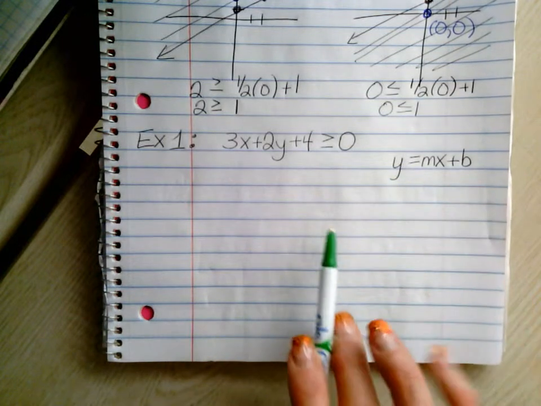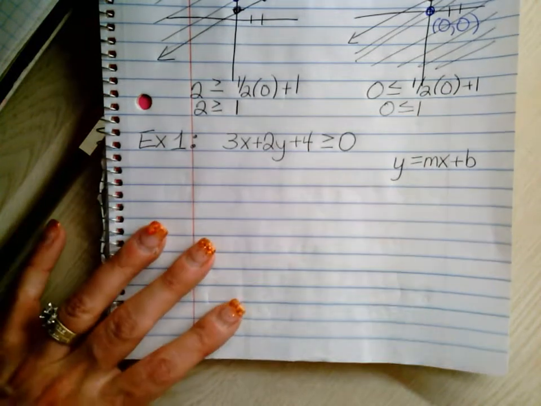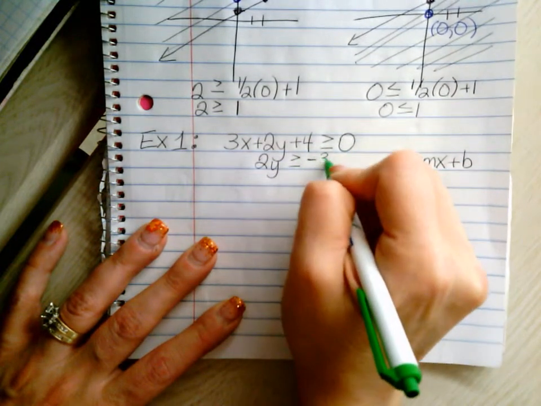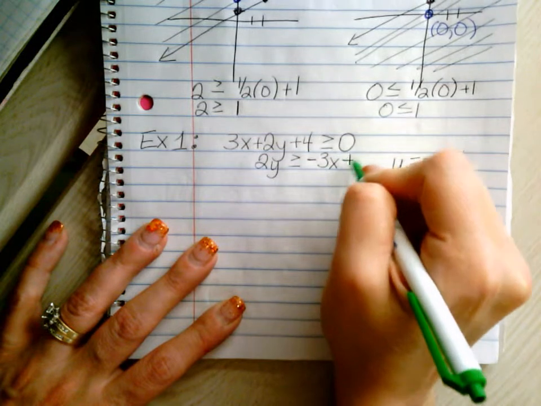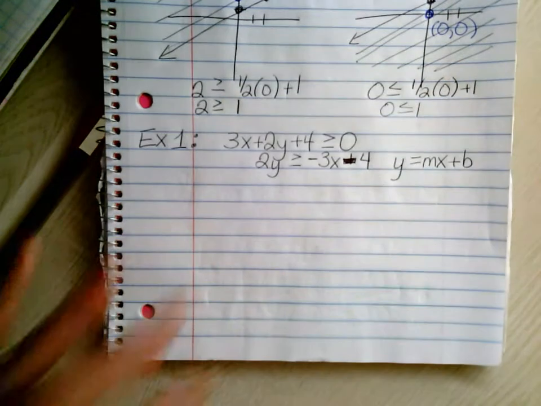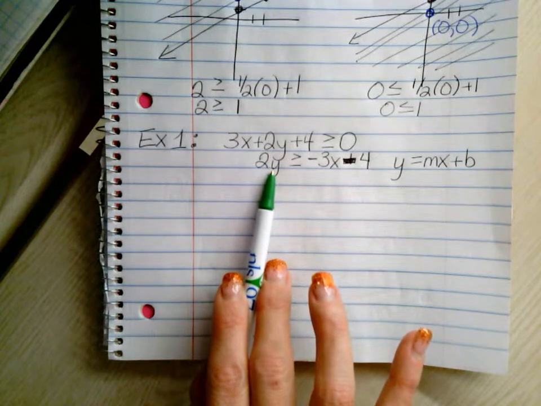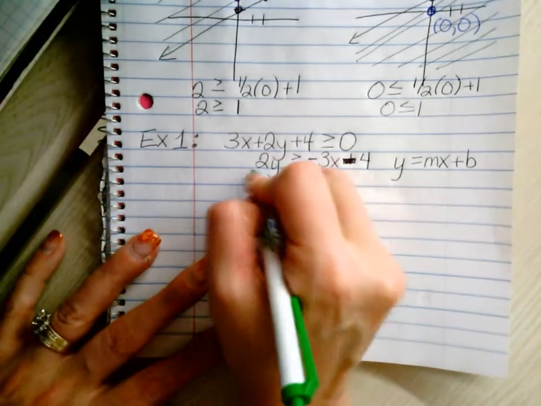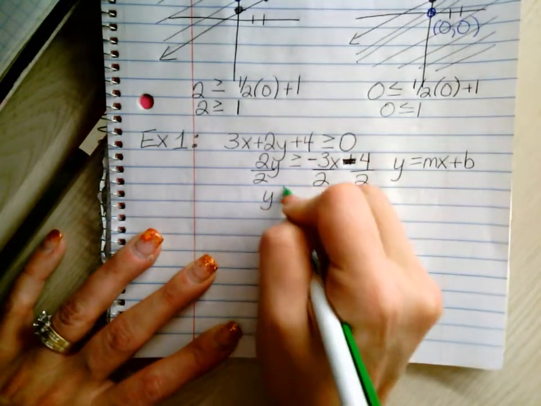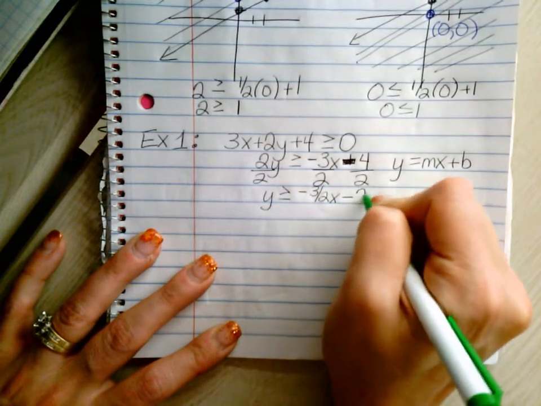All right, in order to do that, I'm going to subtract my 3x and my 4 so that they go where my 0 is. 2y is greater than or equal to negative 3x minus 4. Does everybody see that step? In order for it to be proper, you have to have y with a coefficient of 1. So I'm going to divide everything by 2. Y is greater than or equal to negative 3/2 x minus 2.